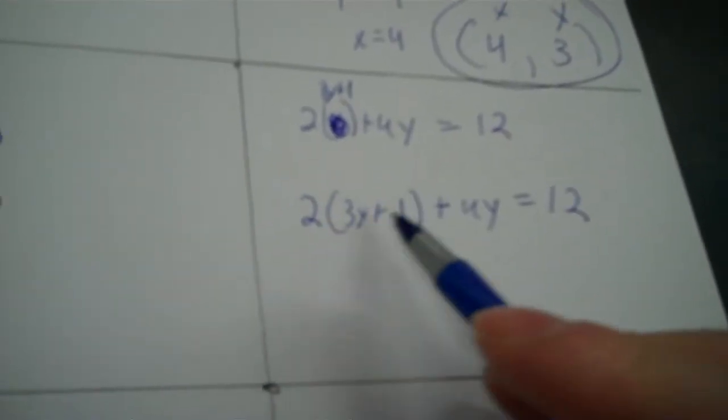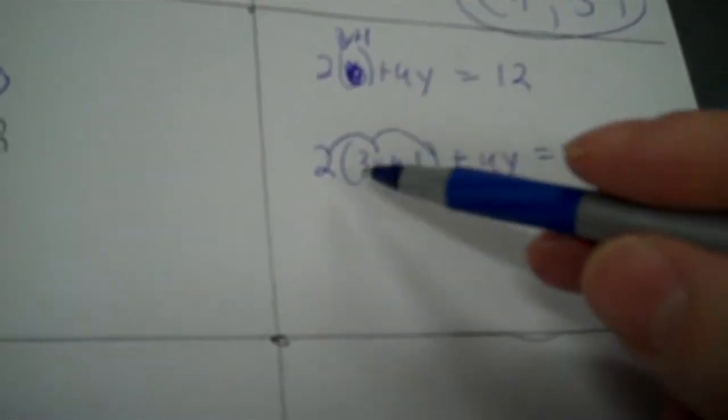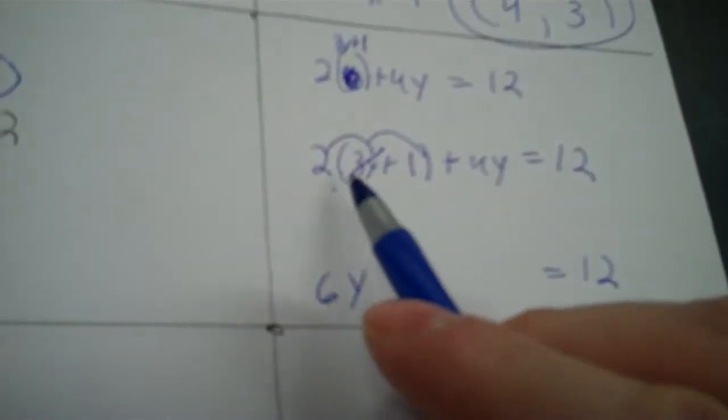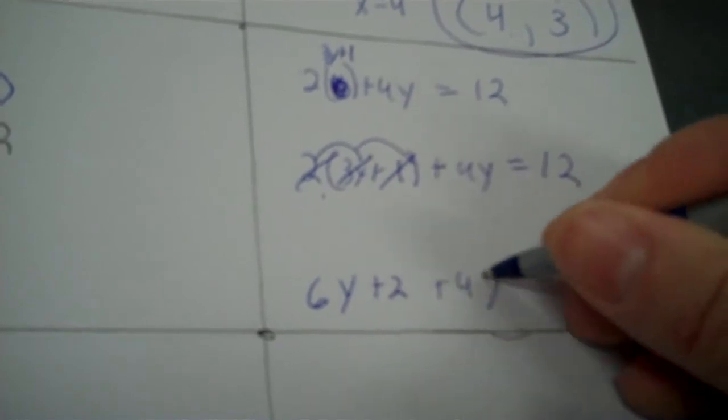I'll be solving for y first and x second because now I have y's. So 2 times 3y, well I know I'm going to have to put y down, and 2 times 3 is 6. That's done. And then 2 times 1 is 2. You got to put plus 4y, and then you should be good.